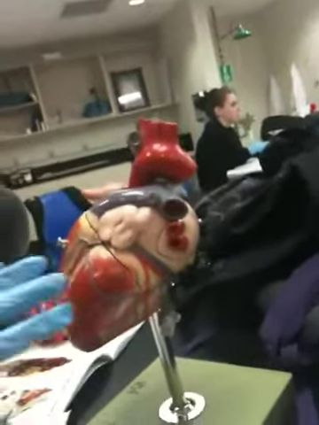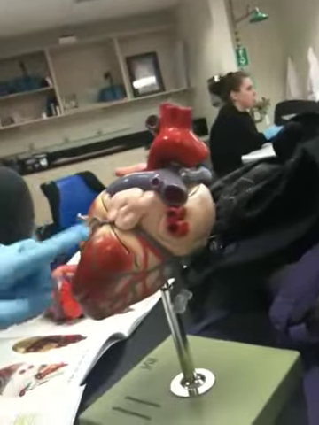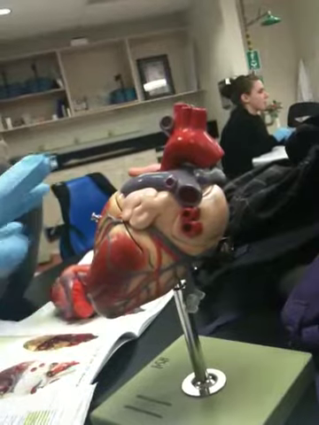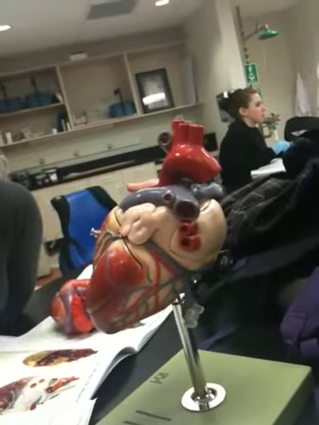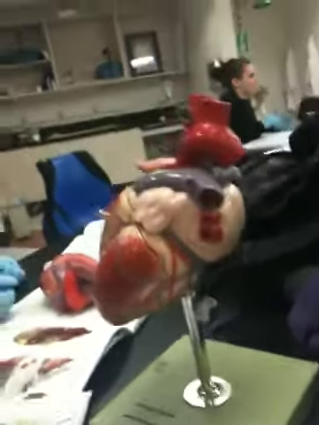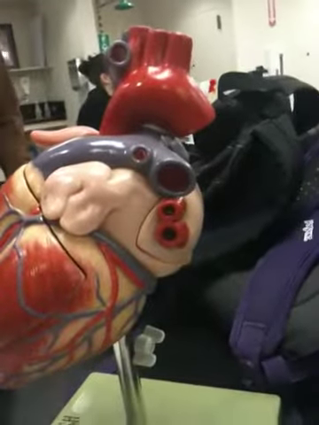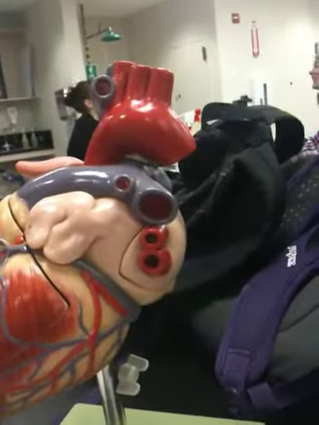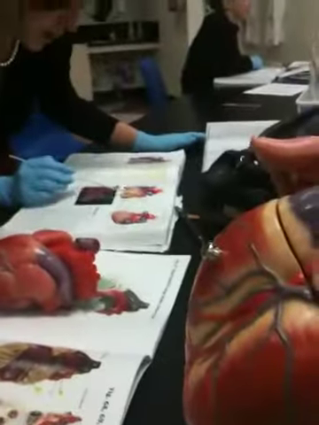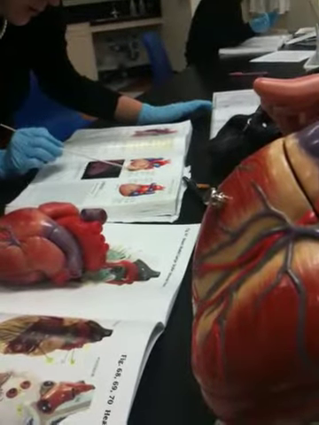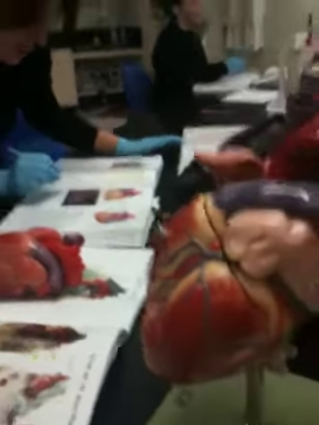Now, can I ask you something? Do the circumflex and the anterior both come off of the left coronary artery? Yes, it bifurcates, it splits into two. And the book's got a beautiful picture of it right here. Bifurcates. Okay, so the circumflex, and then the anterior. So there's the anterior interventricular, and then the great cardiac vein.